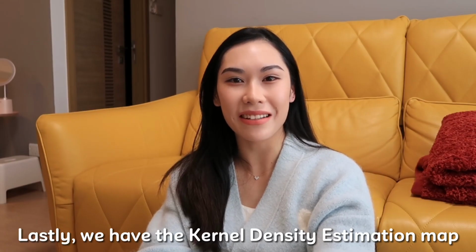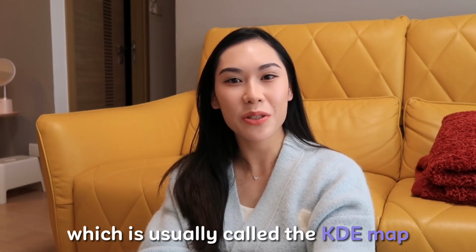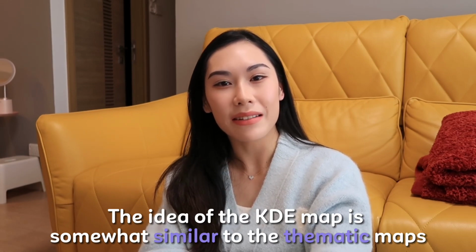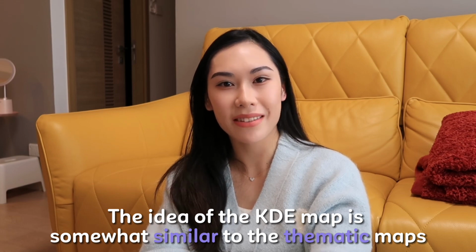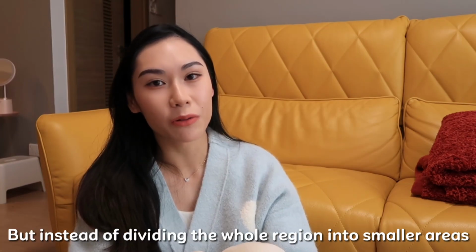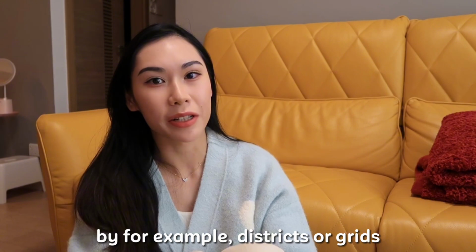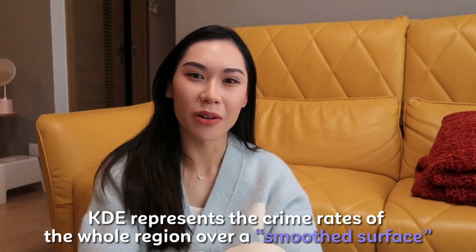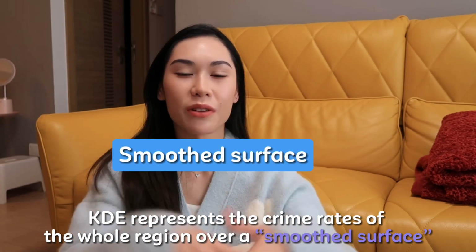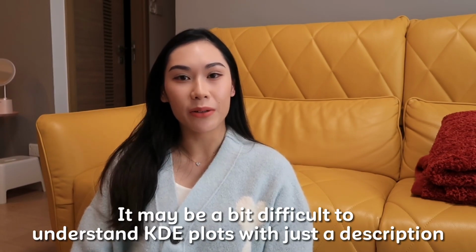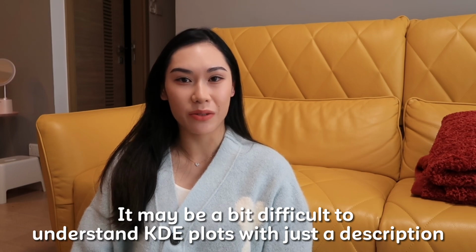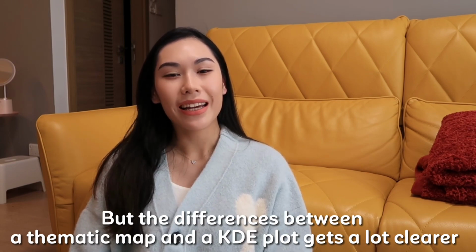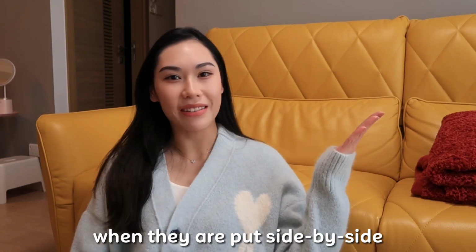Lastly, we have Kernel Density Estimation Map, which is usually called KDE map. The idea of the KDE map is somewhat similar to the thematic maps, but instead of dividing the whole region into smaller areas by, for example, district or grids, KDE represents the crime rates of the whole region over a smooth surface. It may be a bit difficult to understand KDE plots with just a description, but the differences between a thematic map and a KDE plot gets a lot clearer when they're put side by side.